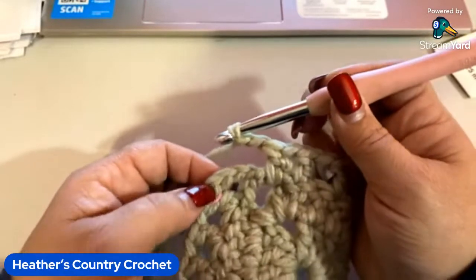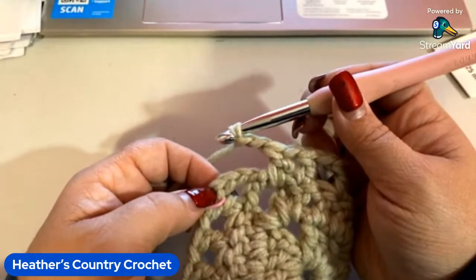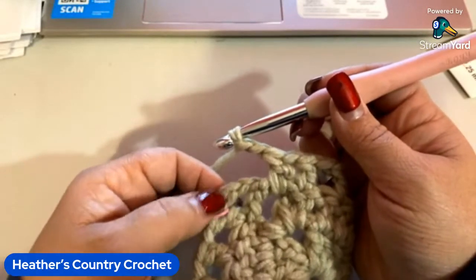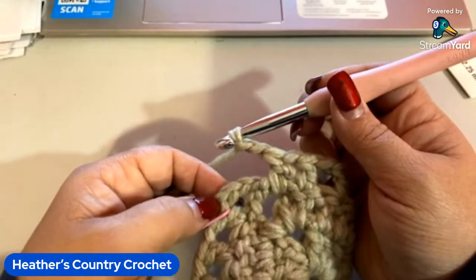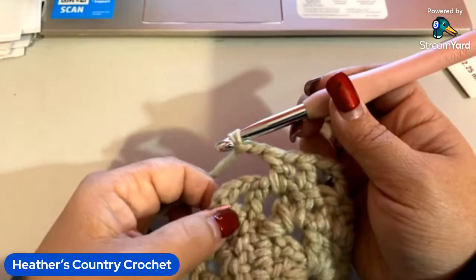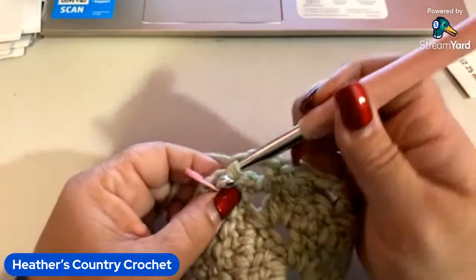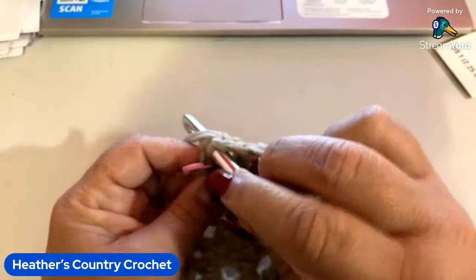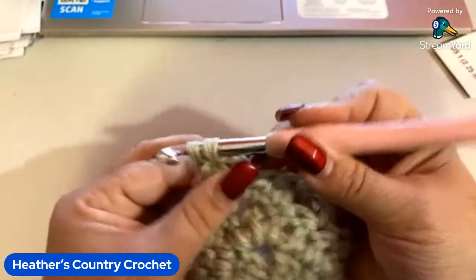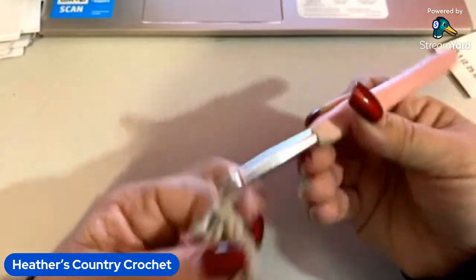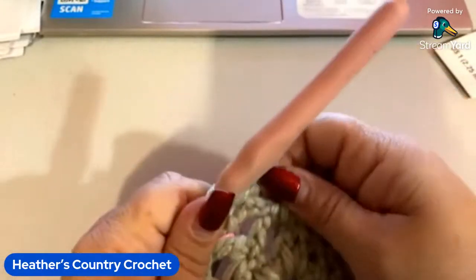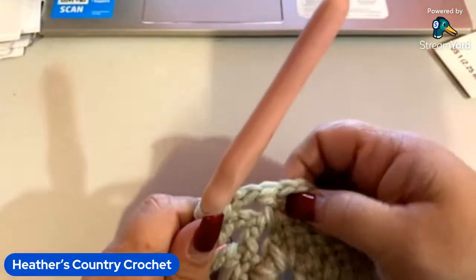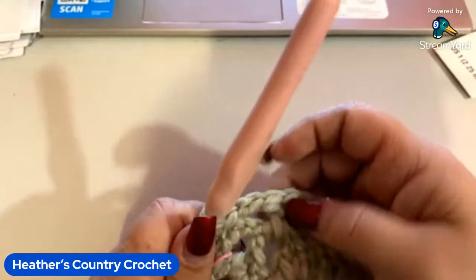We don't want to slip stitch into that 4th chain because then we won't have our chain in between the stitch like we need it. So make sure you're in that 3rd chain and then slip stitch to join. Okay.